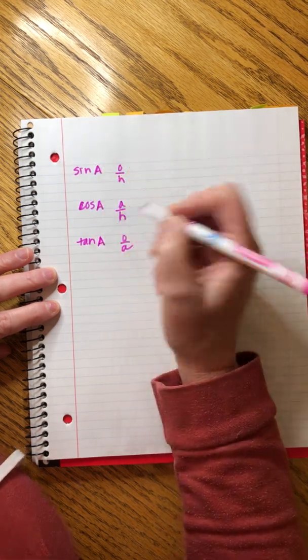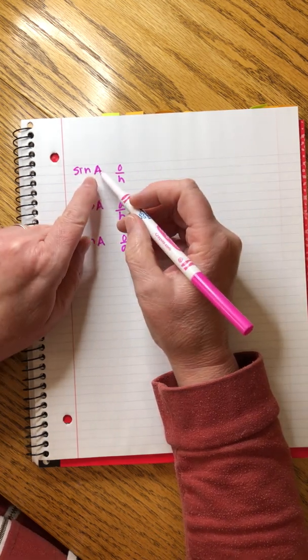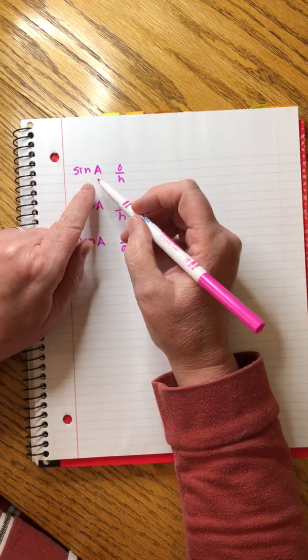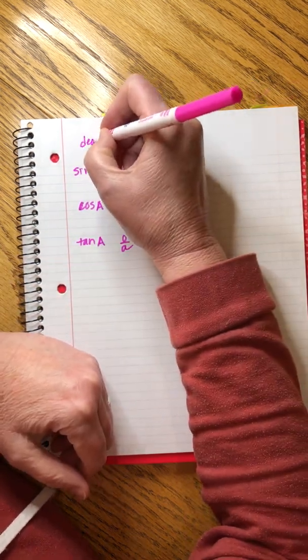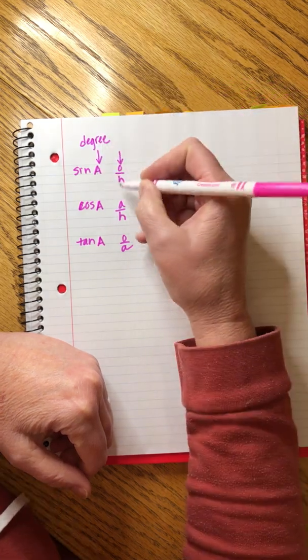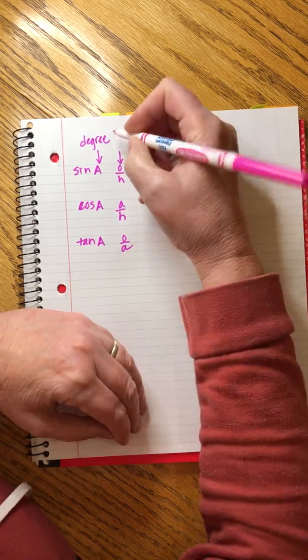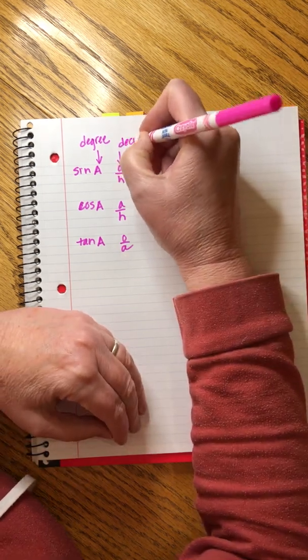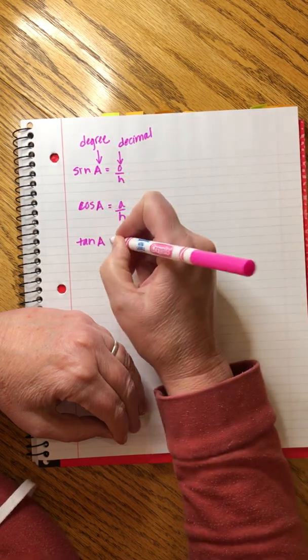So when we write these out formally, we will say sine, cosine, or tangent of a specific size angle. This will be a degree measurement. And this, although I've written it as a fraction, when we simplify that in our calculators, this will become a decimal. Okay? And we can say these things are equal.